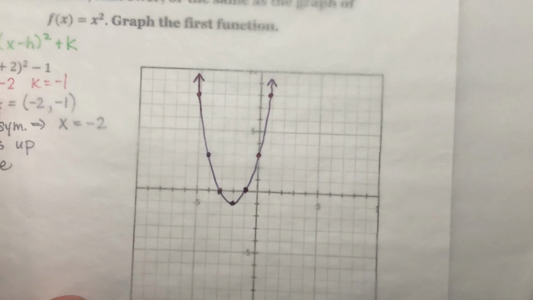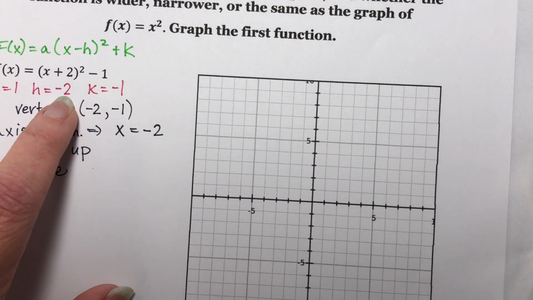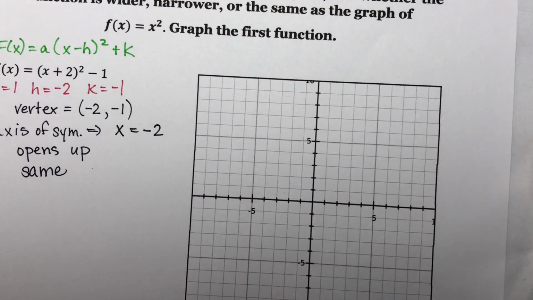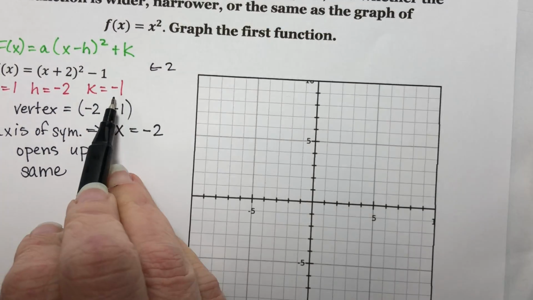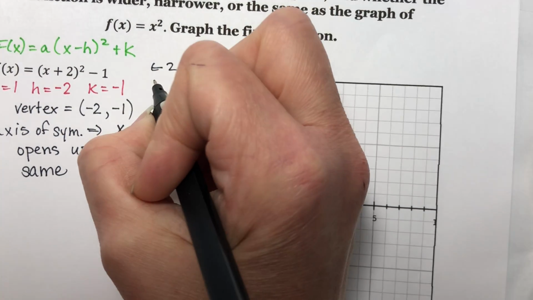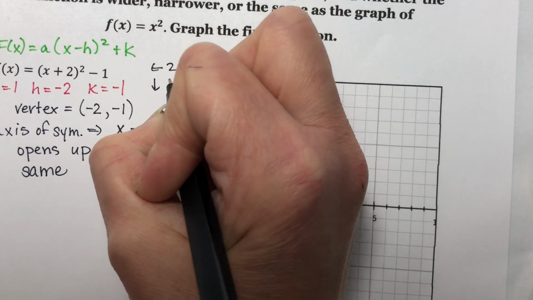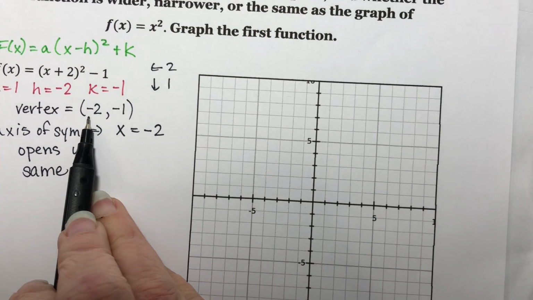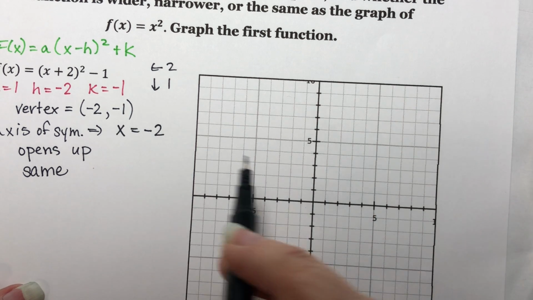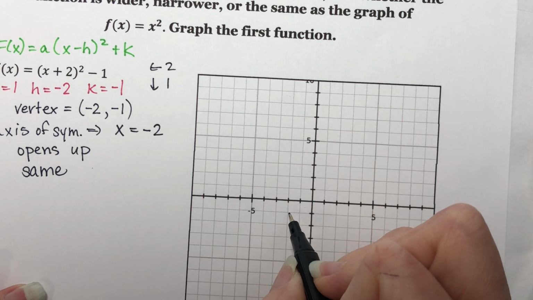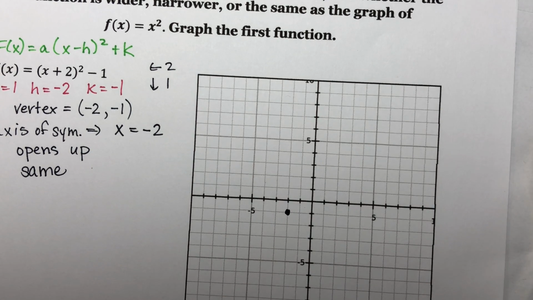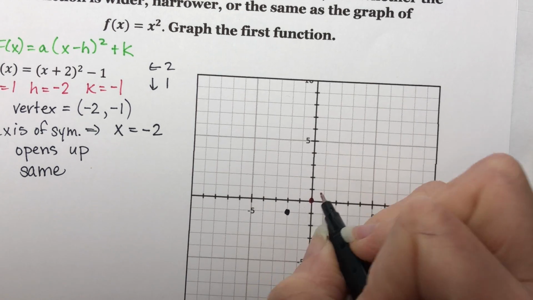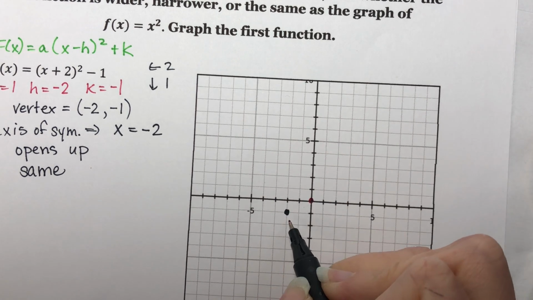What did we think should happen? Well, h is negative, so that tells me it should be a shift left 2. This is a negative vertical shift, and this says I should go down 1, and that's exactly what happens when we move our vertex to here. So I have the point negative 2, negative 1, and each of all the other points got shifted as well. This was my vertex, and I moved it left 2, down 1.